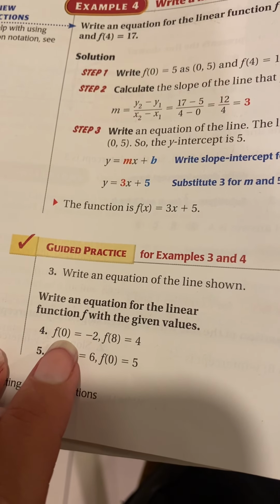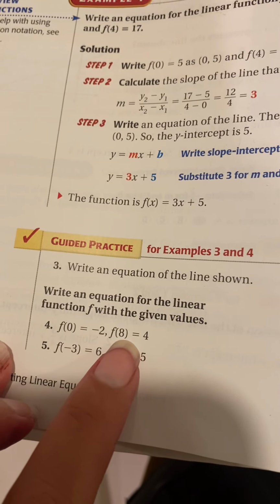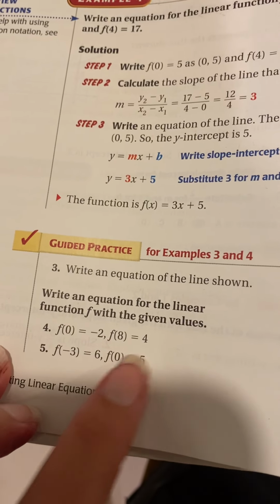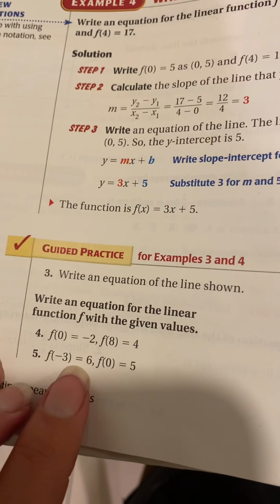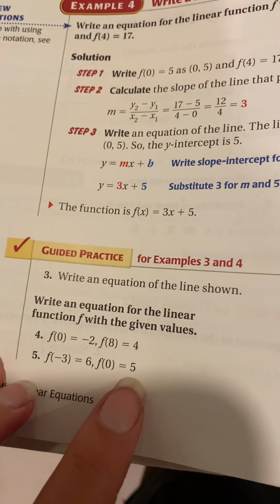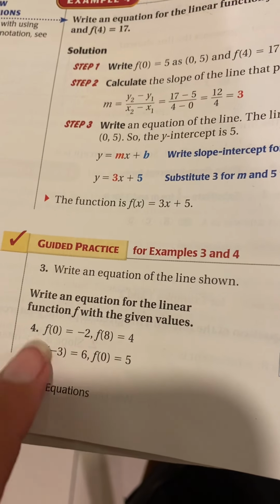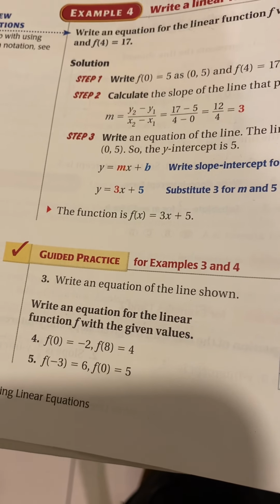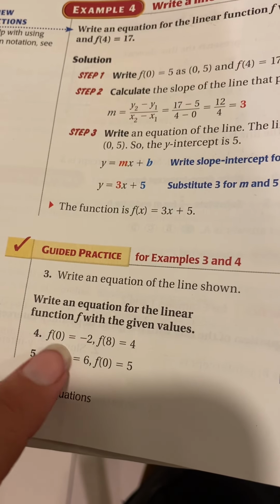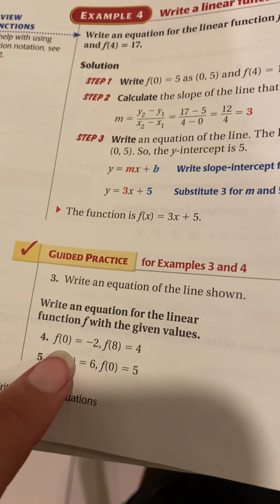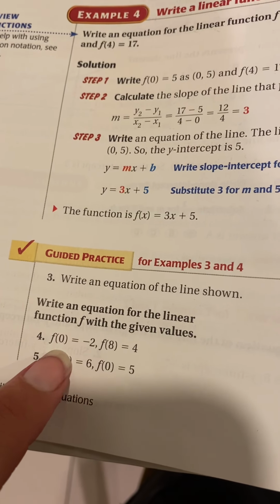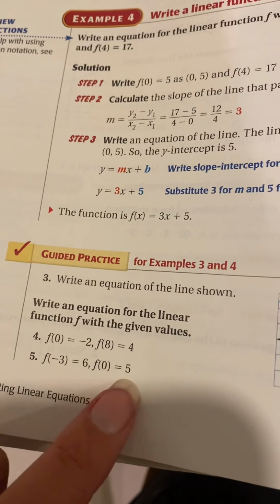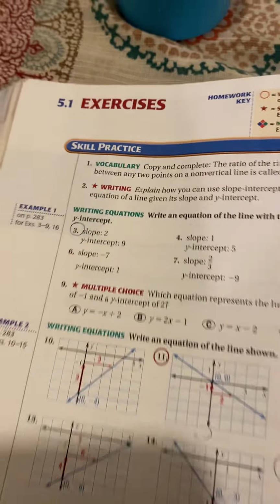So my point would be (0, -2) for that one, and (8, 4) for this one, or (-3, 6) and (0, 5). That's how you get the points, and then you can get your slope and your y-intercept. Each time they're giving us the y-intercept, because when x equals 0, they're telling me what y is. In the next chapter, they won't do that as much.